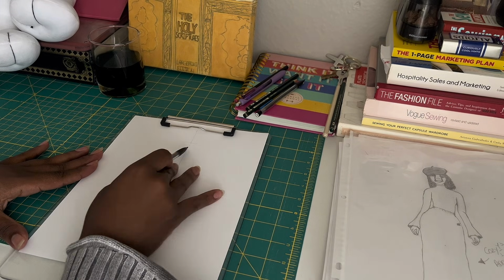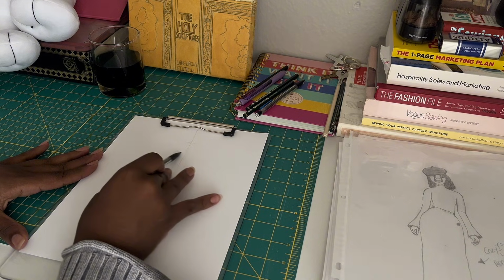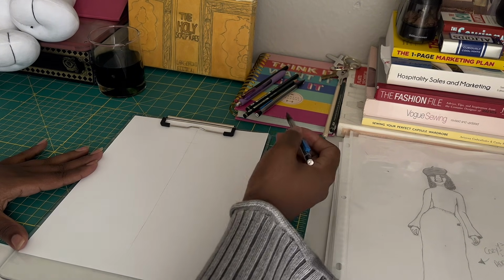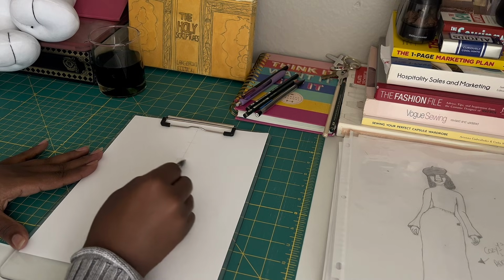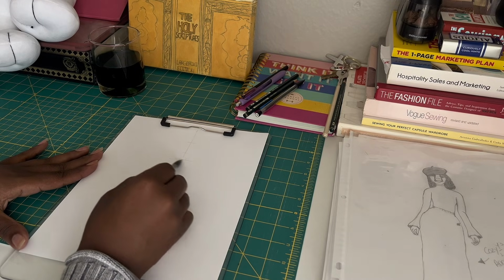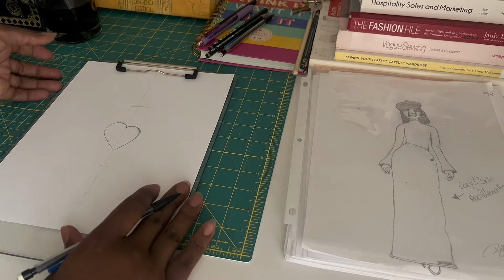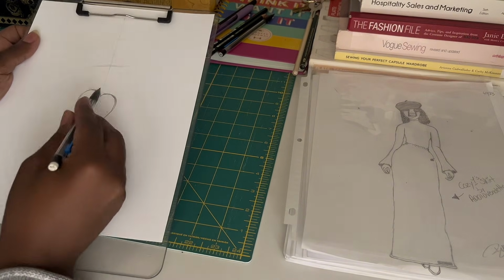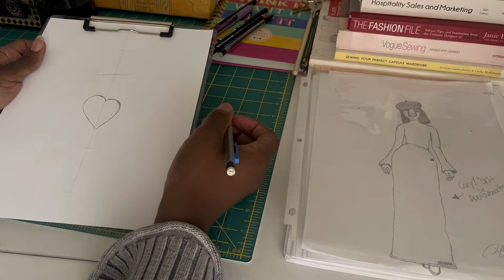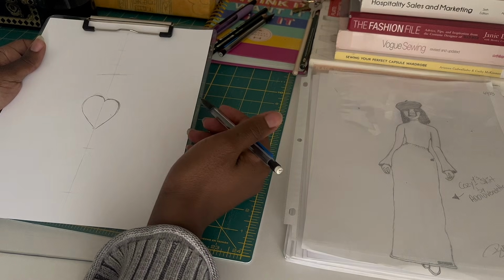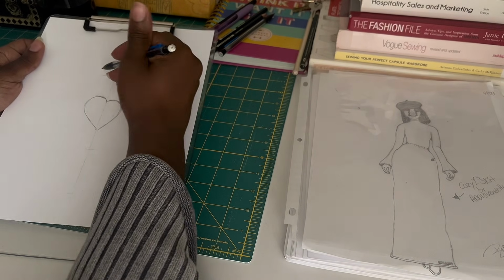We have the heart, okay? We have, if I'm not mistaken, that's the cylinder. Let me just double check. So it's a heart, cylinder, and diamond, or cylinder, heart, and then the diamond. And of course, your shoulders, neck, and head.